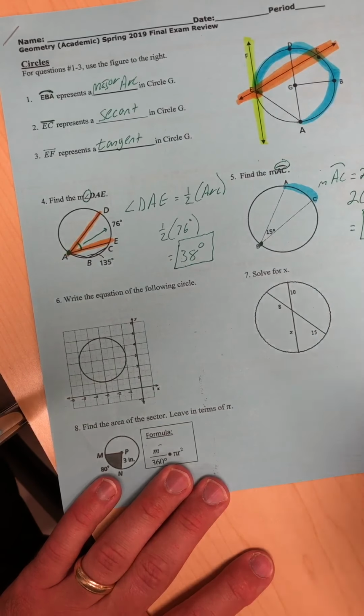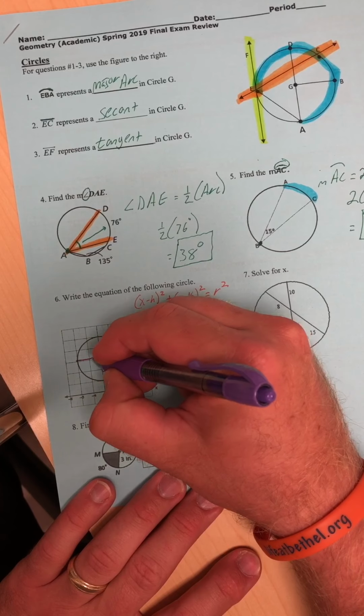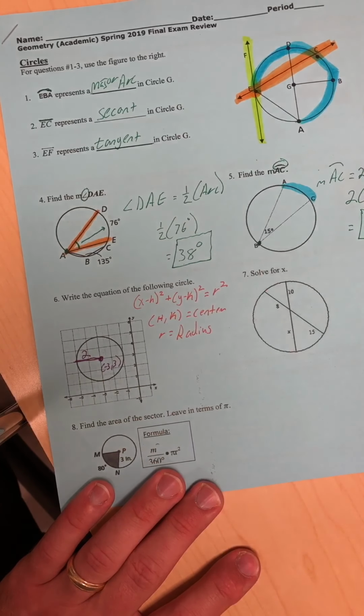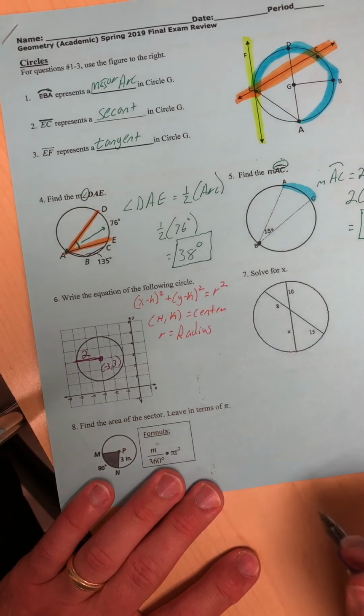Now, diving into my circle, we want to locate my center. My center is at -3, 3. And we want to measure my radius. Count the boxes, guys. Count those boxes. My radius is 2 boxes. 2 boxes, okay? So putting that all together, it's going to be x minus -3 squared plus y minus 3 squared is equal to 2 squared.